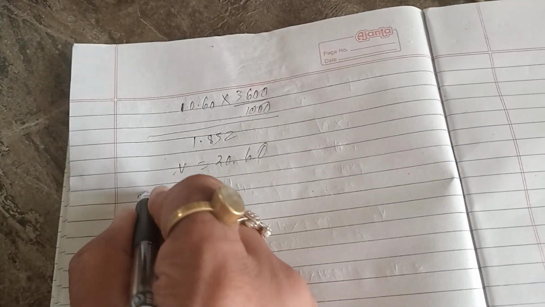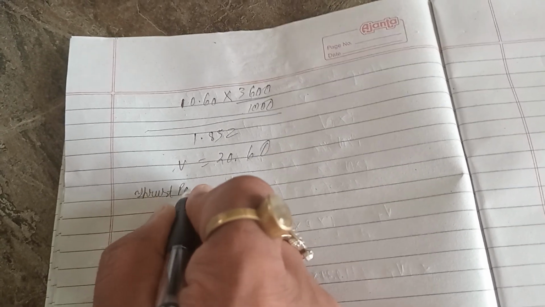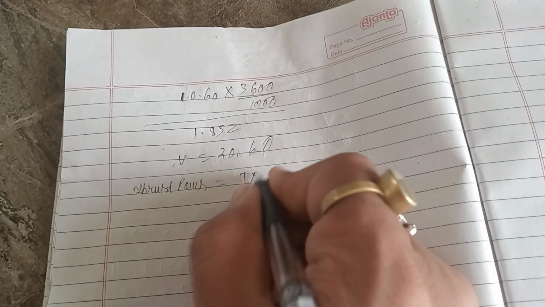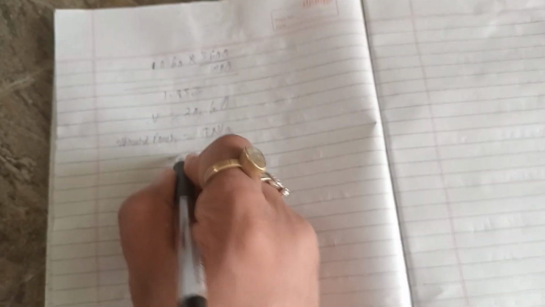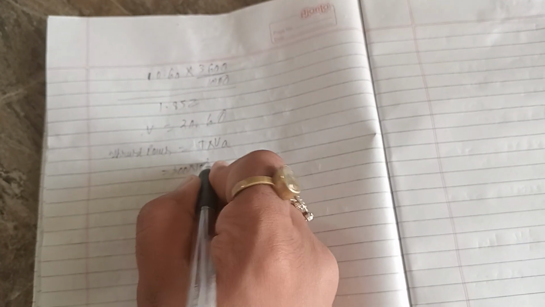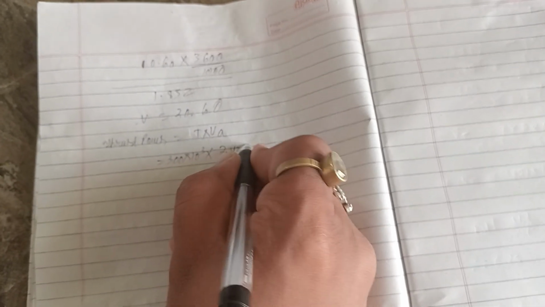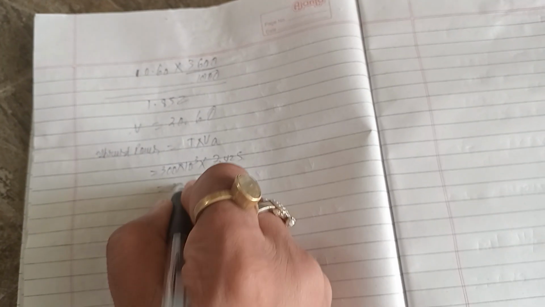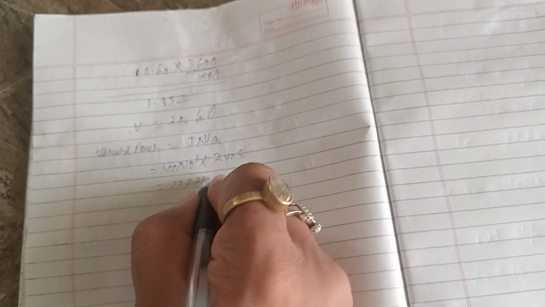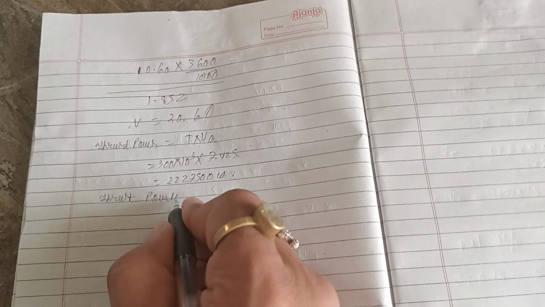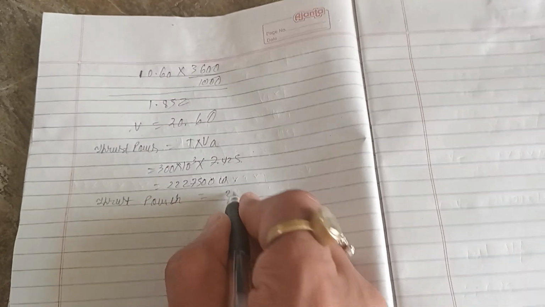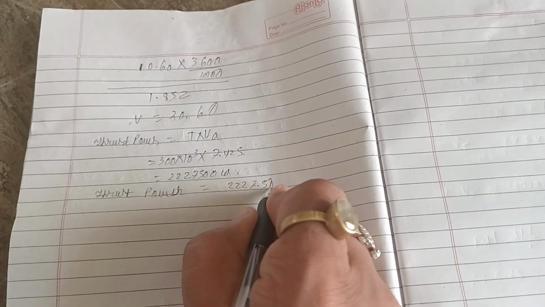Now third part is thrust power. Thrust power we calculate by T into Va. T is the thrust, wherein Va is the speed of advance. So it will be 300 into 3 into 7.425. Okay, so this will come out to be 2227500 watt, and then we will take thrust power in kilowatt. So thrust power will come out to be 2227.5 kilowatt.